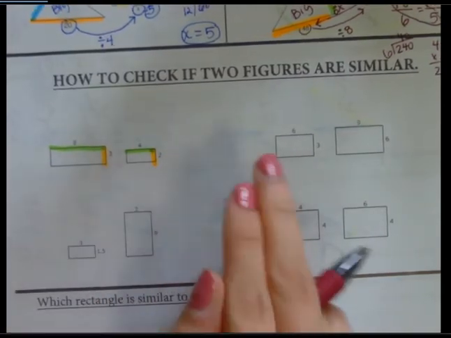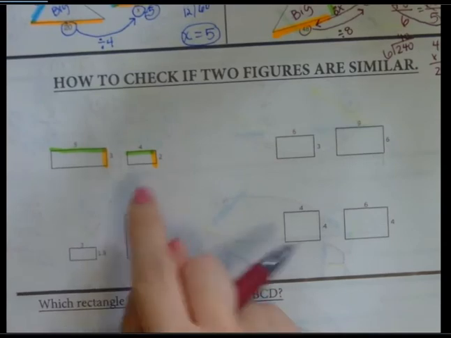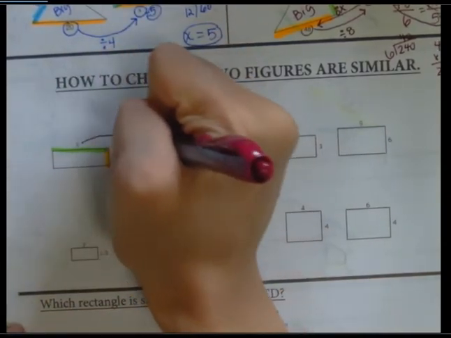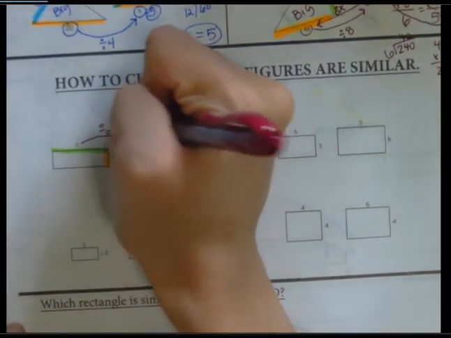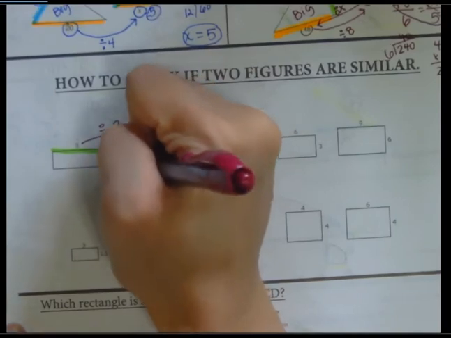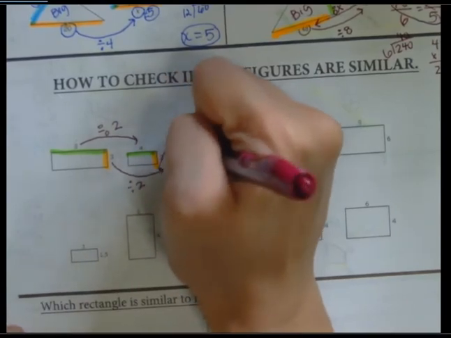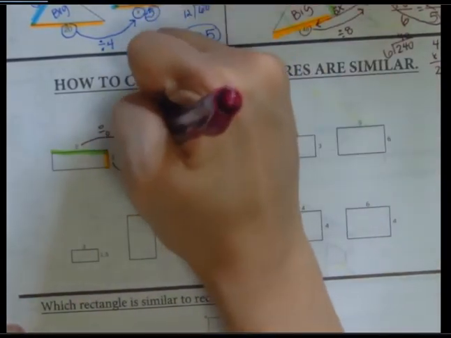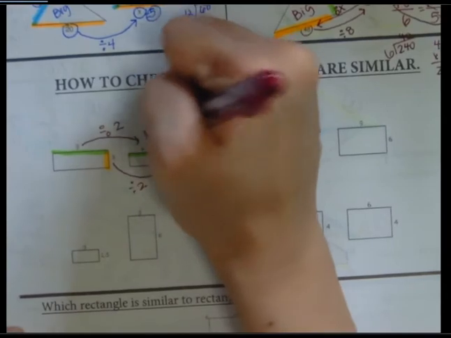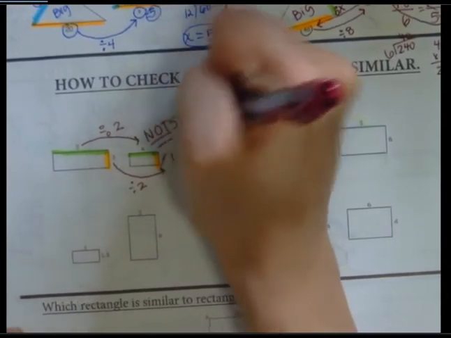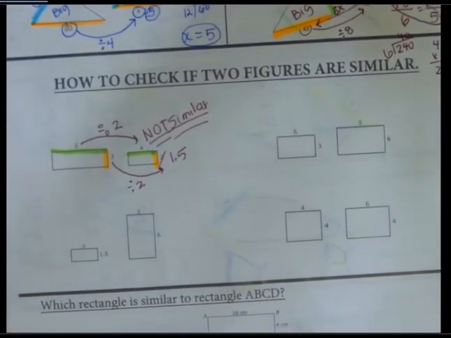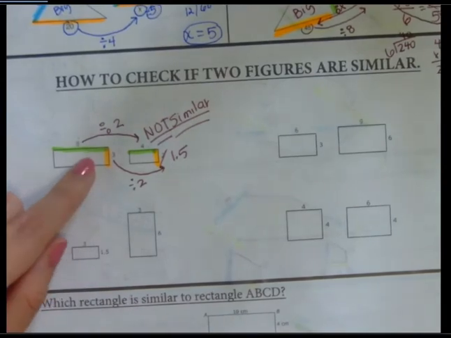I know I said left to right, but here I have all of the sides, so I can go from the big one to the small one. I'm dividing by 2. So does it work the same for 3 or 2? 3 divided by 2, does it give me 2? No, 3 divided by 2 is 1.5. So these ones are not similar because they're not being divided by the same number.